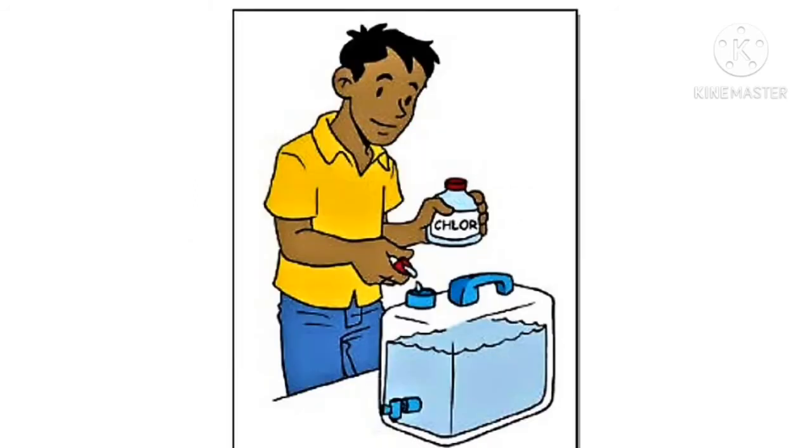Chlorination. In this process, chlorine is added to the water which kills the germs in it. Chlorine is a gas and also available as chlorine tablets. Chlorinated water is free of germs and pure to drink.